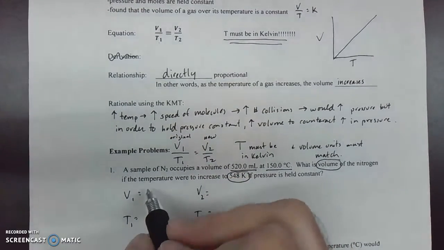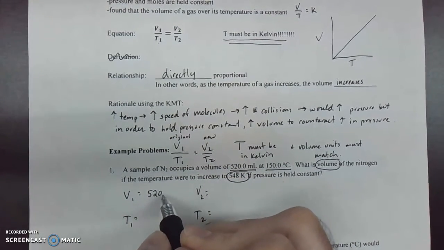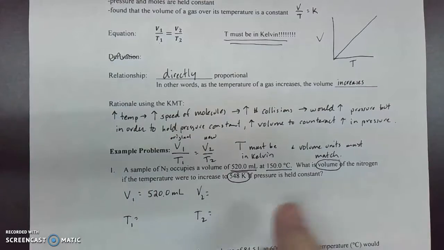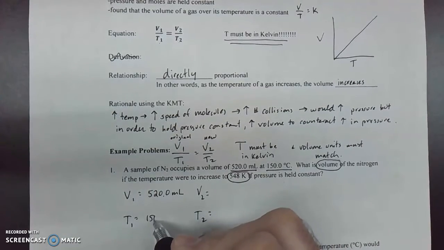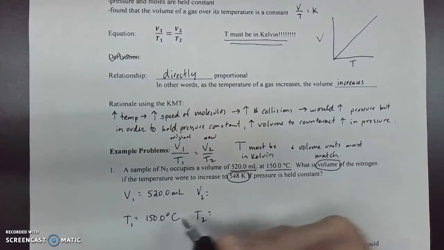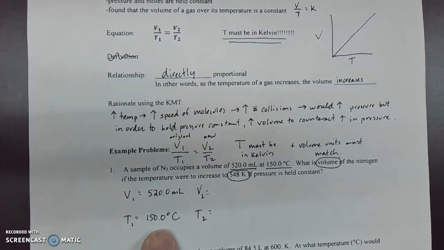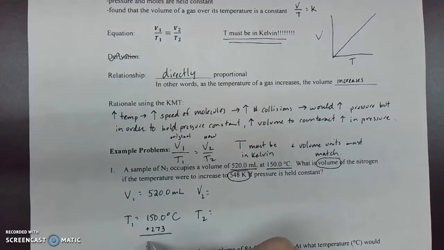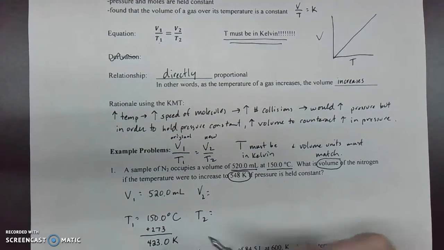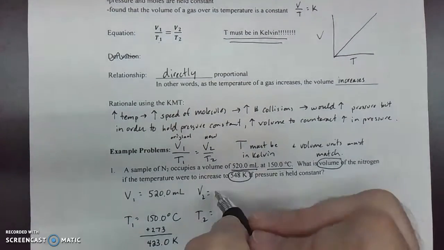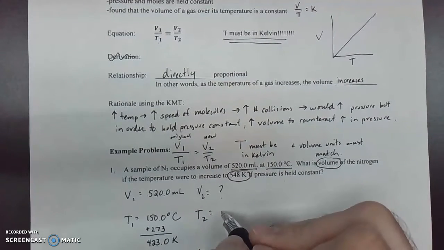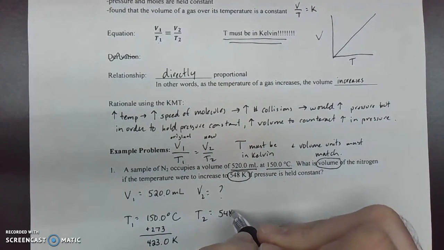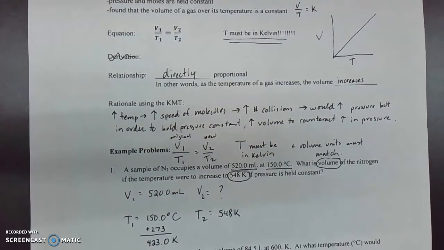Our first volume is 520.0 milliliters at 150.0 Celsius. That temperature has to be in Kelvin, so we add 273 to give us 423.0 Kelvin. We want to know what the new volume is if the temperature goes up to 548 Kelvin.